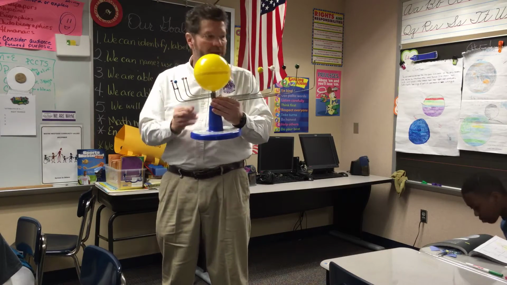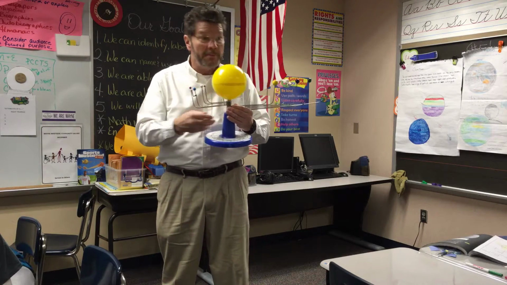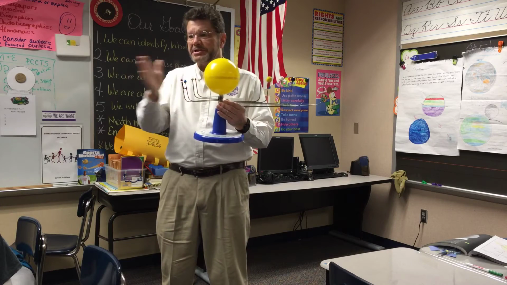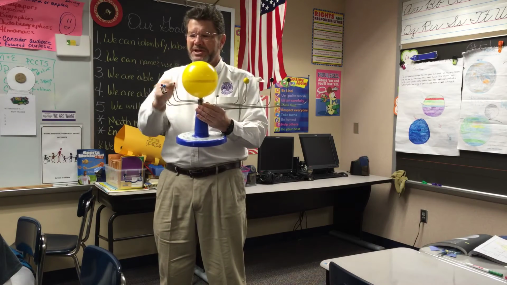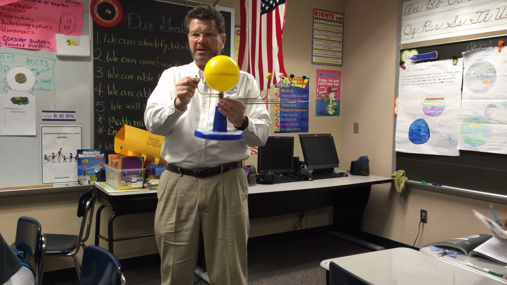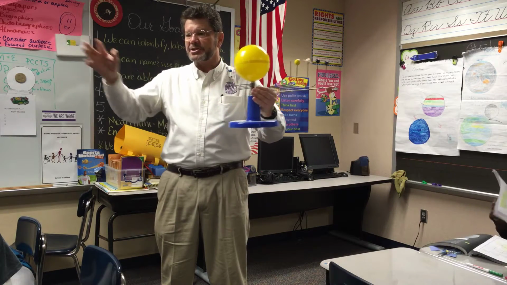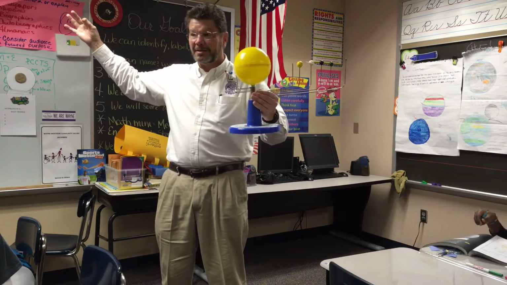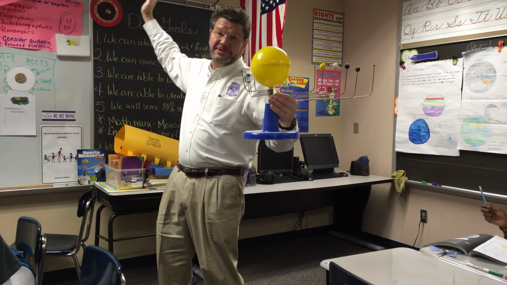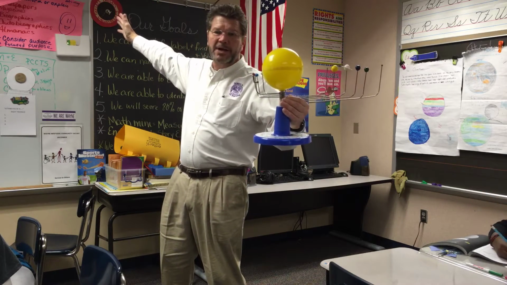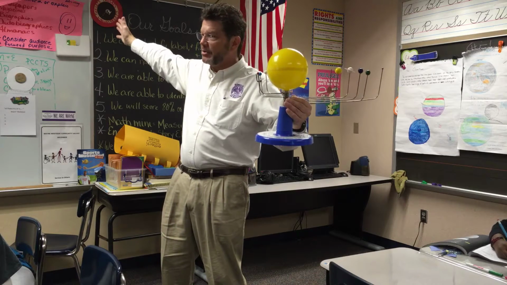The second reason why this model is wrong, but we need it, is the distances. If the sun was this size, Mercury would be over here. Venus would be way over here. Earth would be so far away that it would be maybe 60 meters down the school.